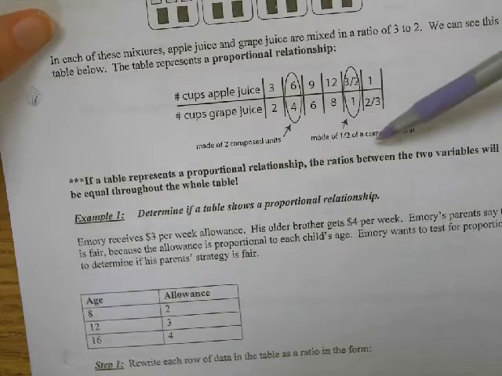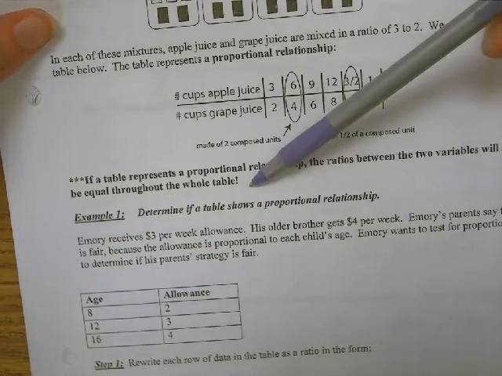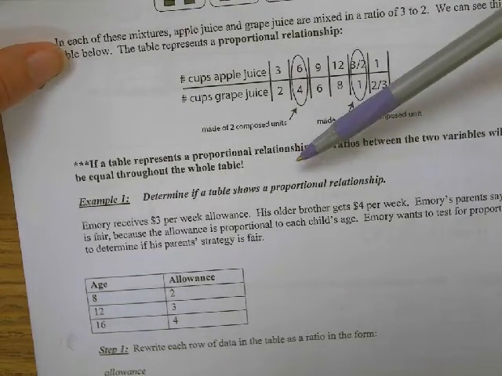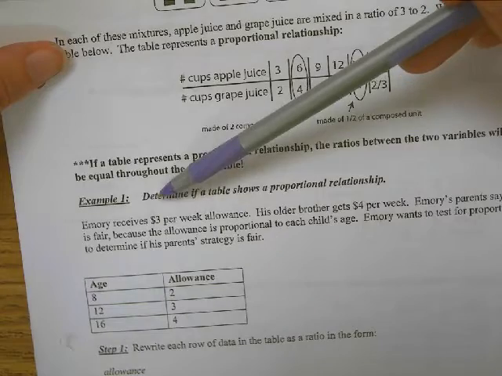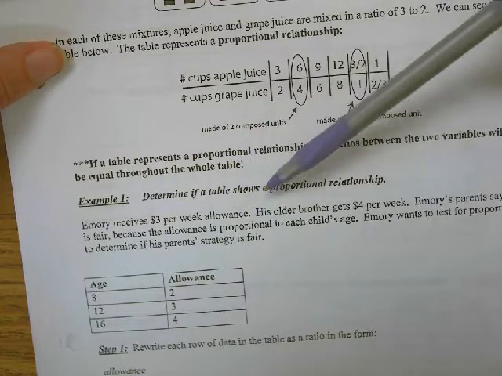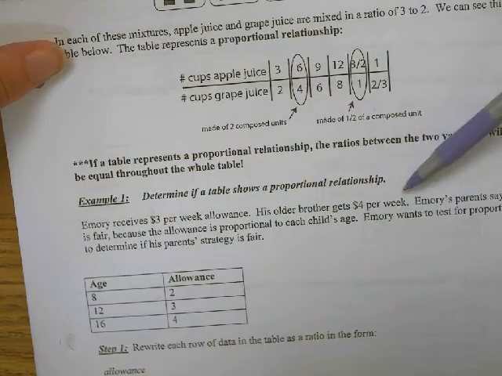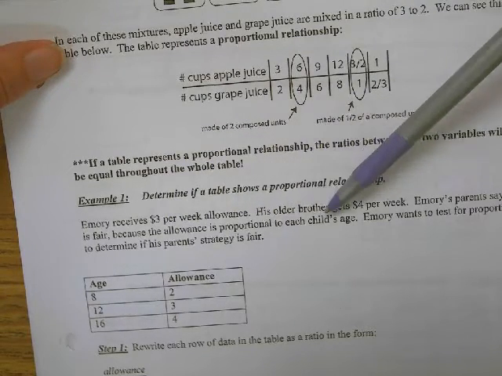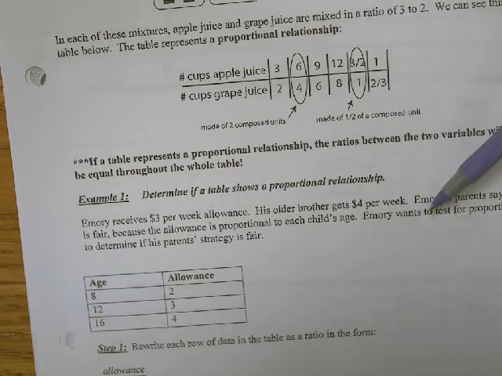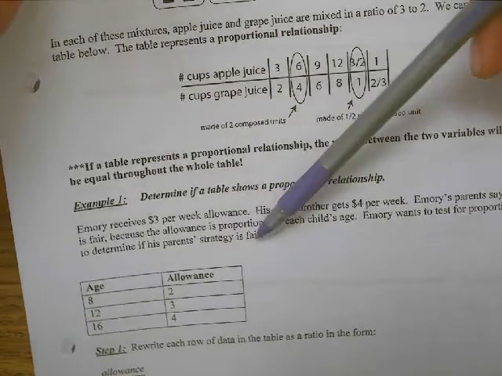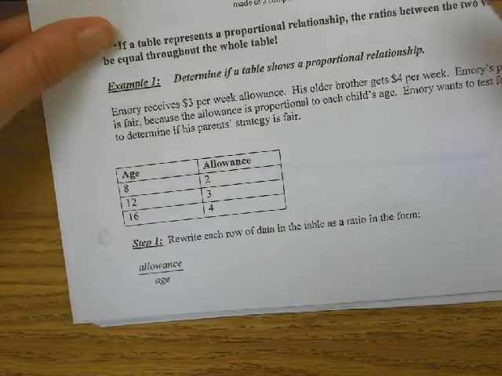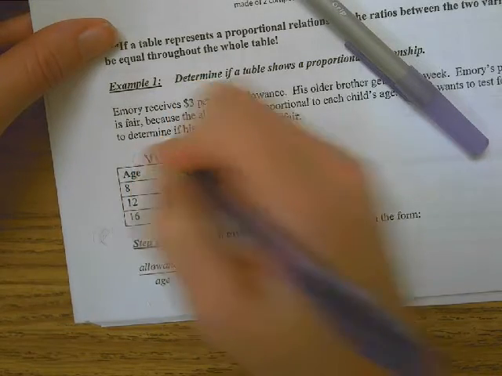So, if a table represents a proportional relationship, the ratios between the 2 variables will always be equal. So all we have to do is divide and make sure that all the ratios are equal. So, if we have the situation with Emery, Emery receives $3 per week allowance. His older brother gets $4 per week. Emery's parents say that it is fair because the allowance is proportional to each child's age. Emery wants to test for proportionality to determine if his parents' strategy is fair. So we have the ages, and then we have their allowance. So this is our in, this is our out.